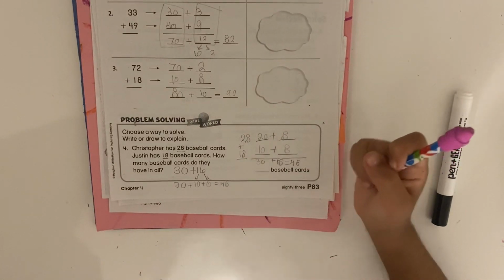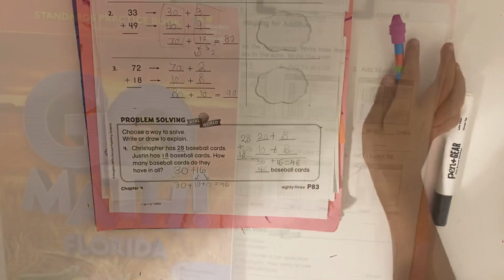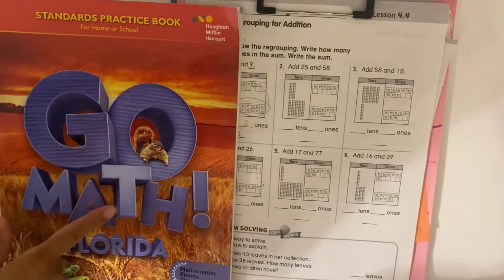46. That's right. So how many baseball cards is the answer? 46. Okay, perfect.